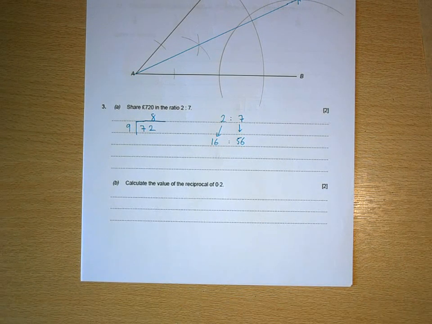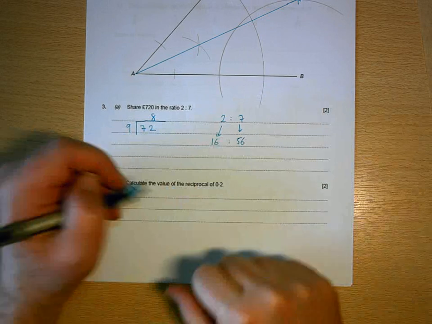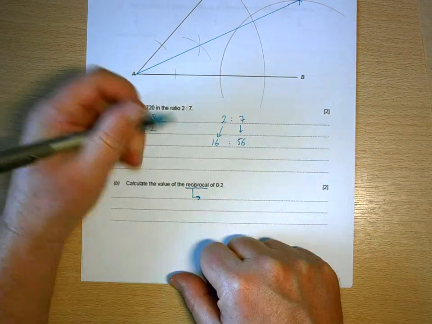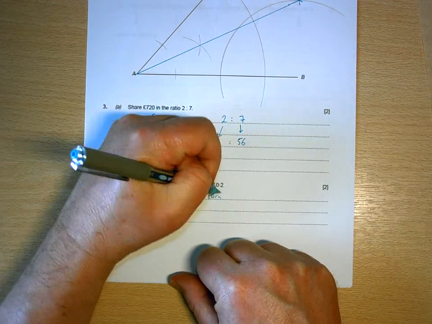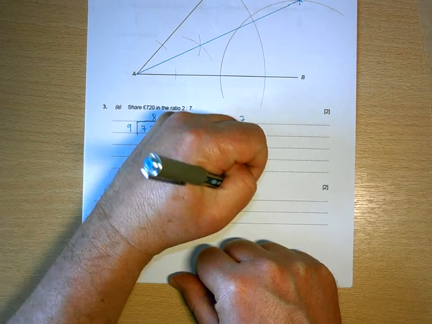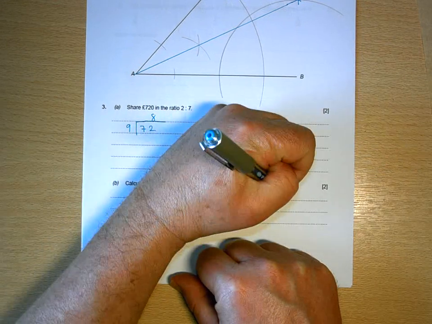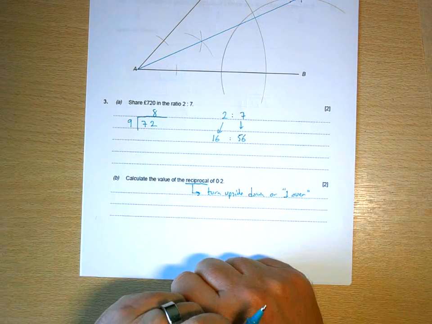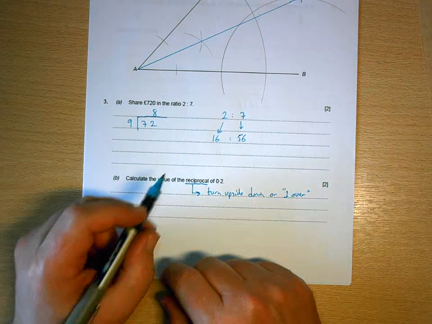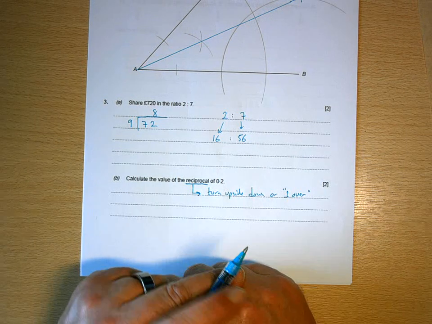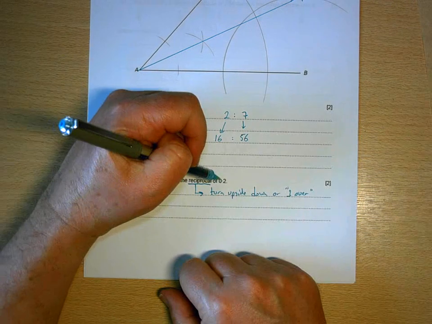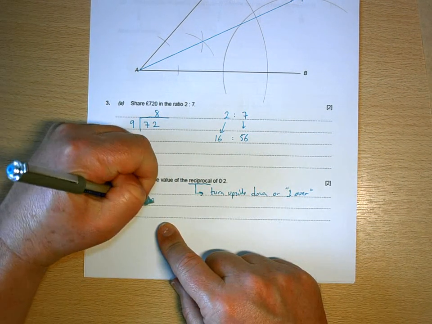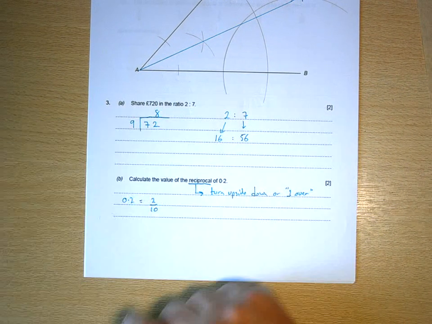Calculate the value of the reciprocal of 0.2. So reciprocal means turn it upside down, or 1 over, is another way we say. 0.2, the easiest way of doing this is to turn that into a fraction. Now 0.2, that's units, that's tenths. 0.2 is the same as 2 tenths.